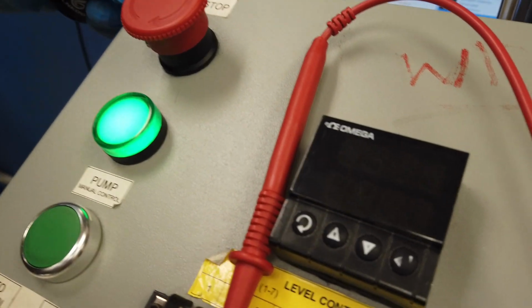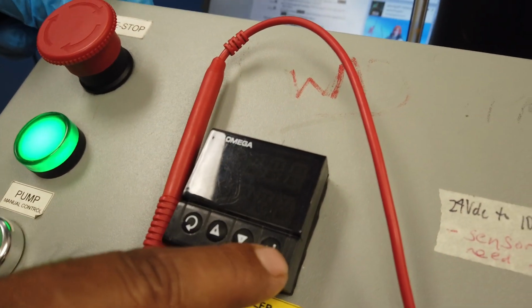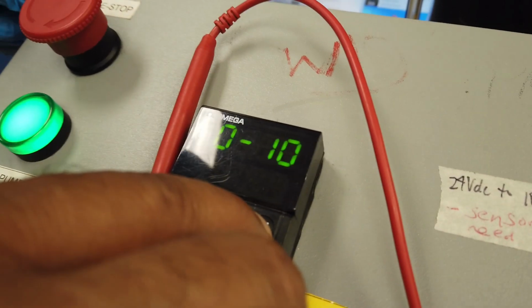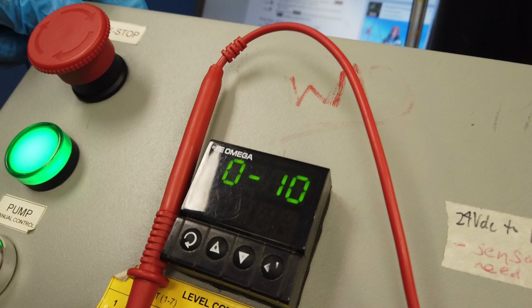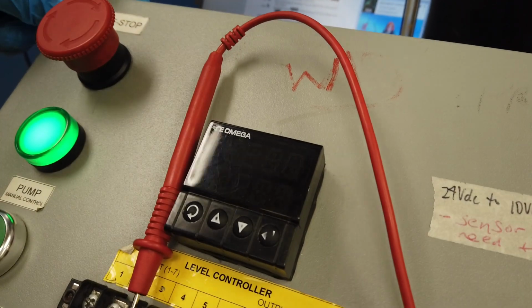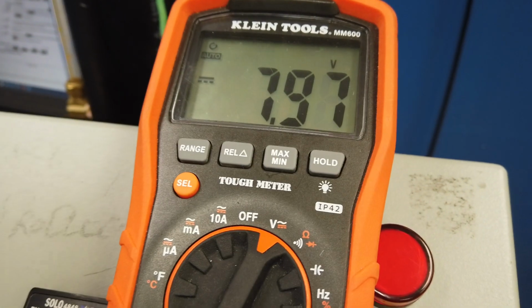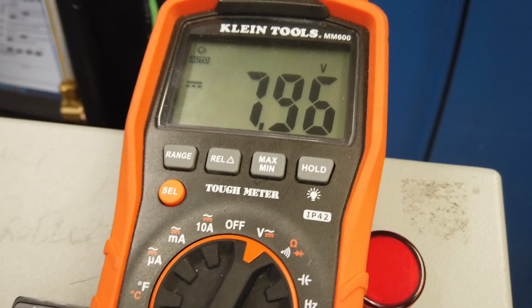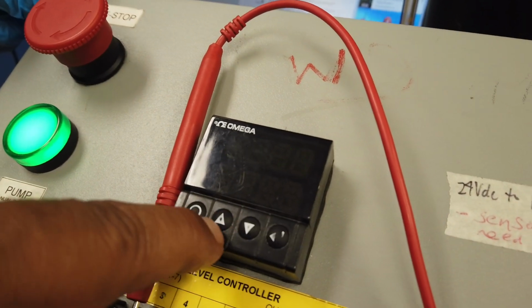This is our voltage for the level. So we have to put this as per the instructions. When you run the controller, we will see these voltages. When it reaches 10 volts, we can see the level of the tank.